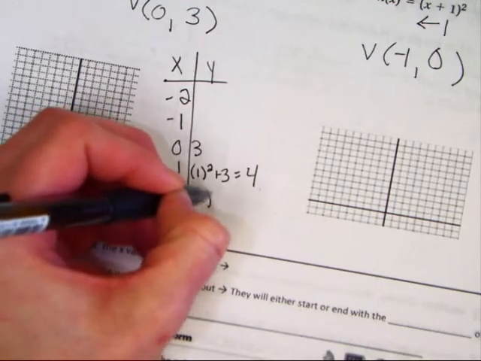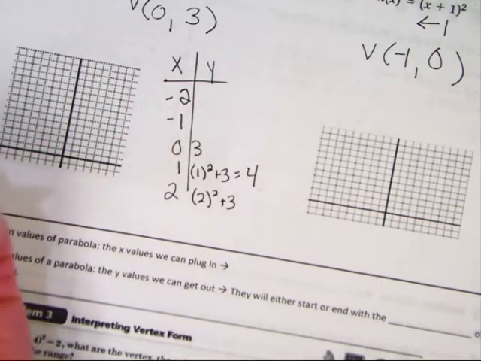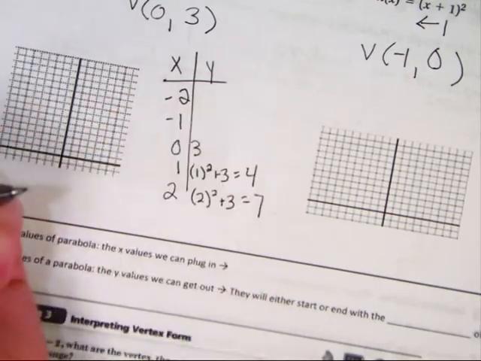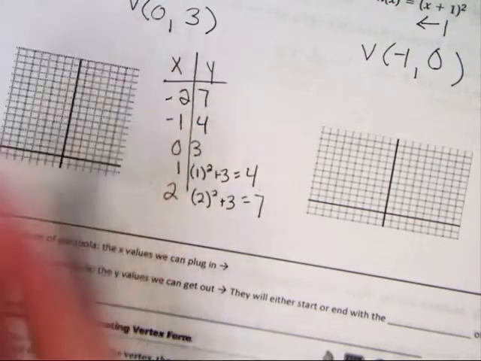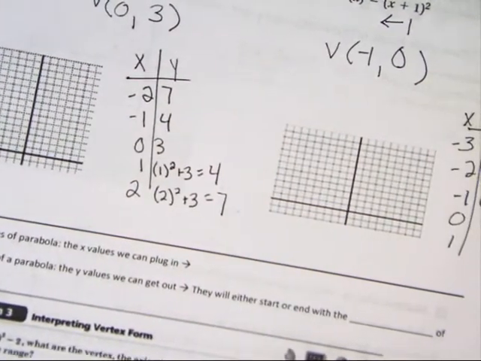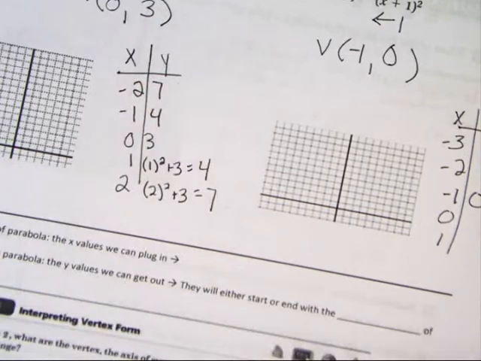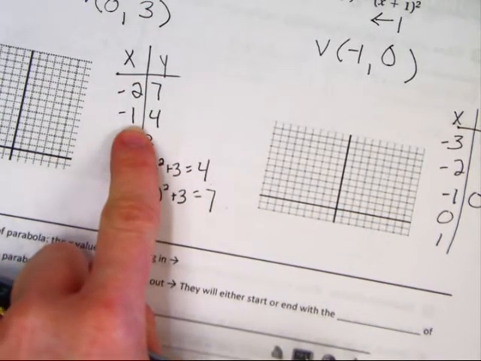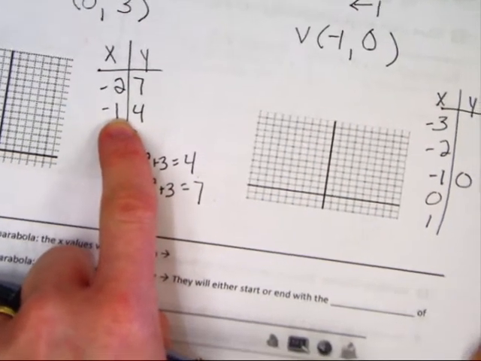This would be 2 squared plus 3, which is really 4 plus 3, makes 7. If you don't trust yourself, plug them back in. You will get 4 and 7 if you plug in -1 and -2. Do I suggest that you do that? Absolutely. I just have my answer key beside me.